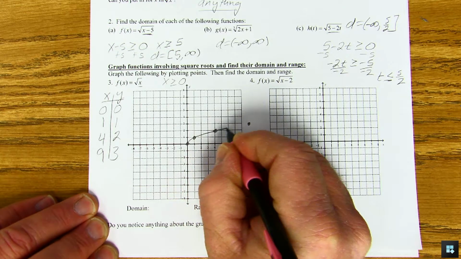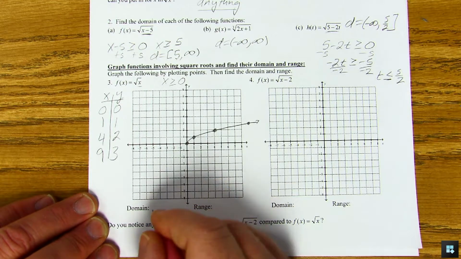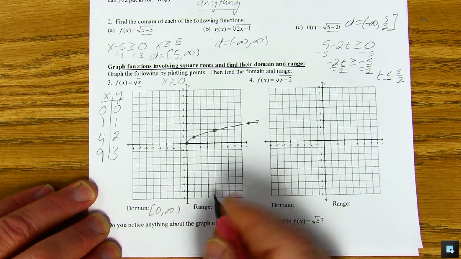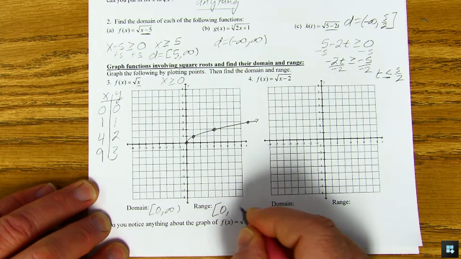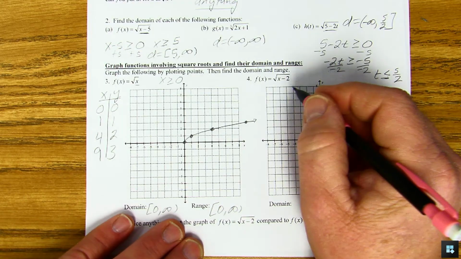Okay. So that graph's looking like that. That graph looks like that. So my domain is from bracket 0 to infinity. The range, look at the range. Oh, it also starts at 0 and goes up to infinity. Okay. Let's go ahead and look at this guy right here.